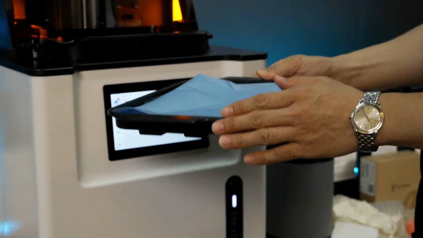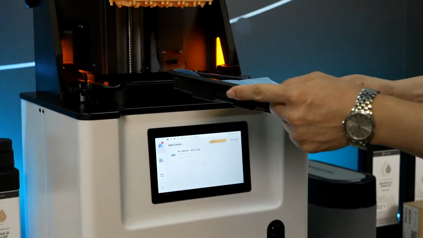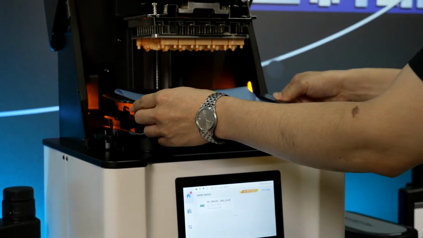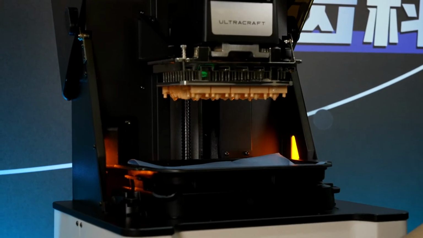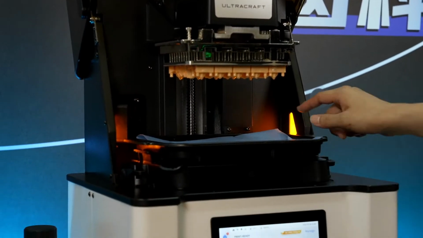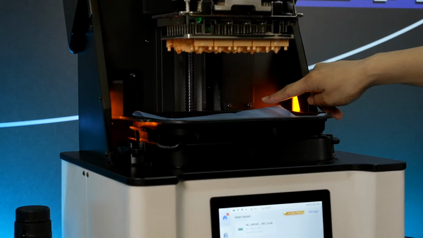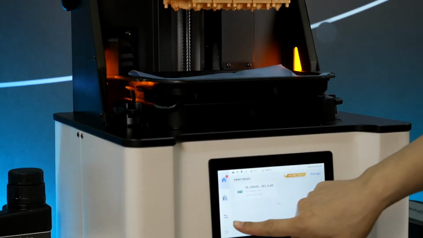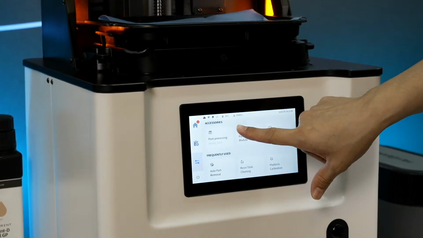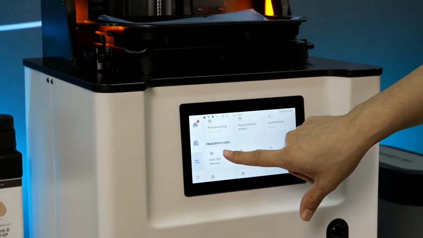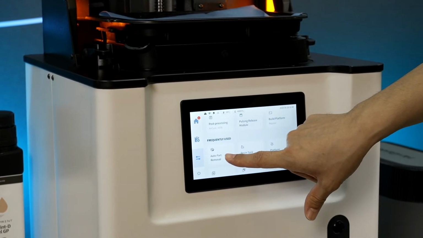Okay, that's it. You can simply put this collection tray on your resin tank, and by clicking, the sensor will automatically detect the collection tray. Then you can hit the setting button right here, and the frequently used function is auto part remove.